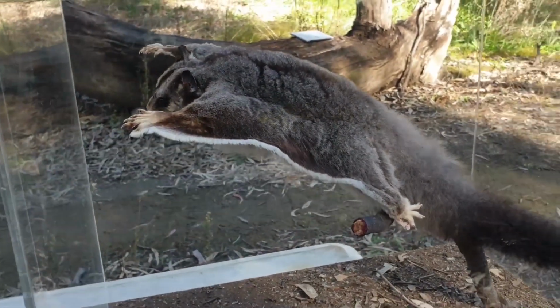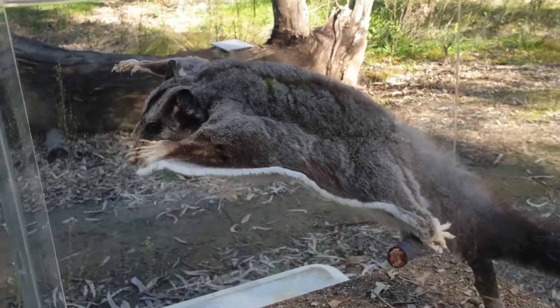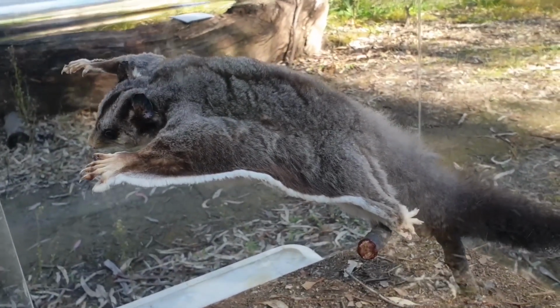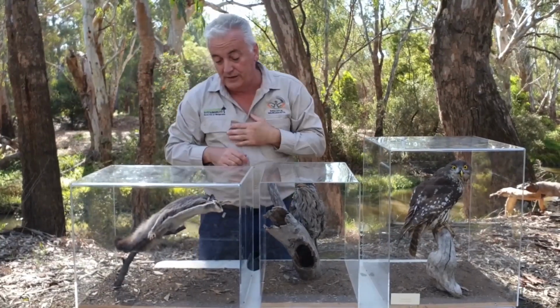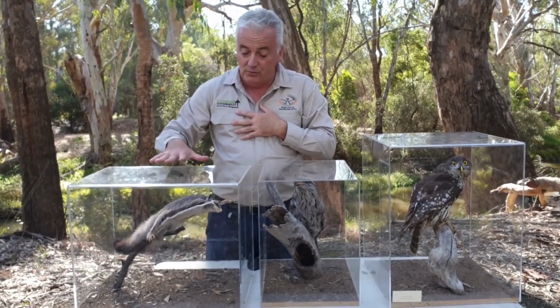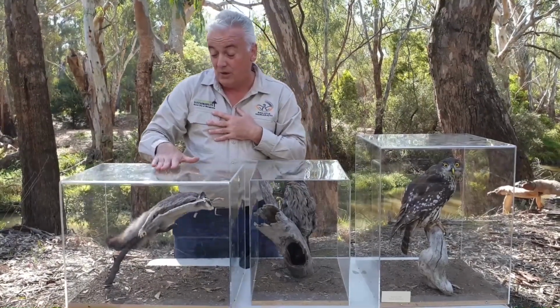What they do is they climb up to the top of a big tree, they'll jump, spread out like this animal is posed here, and they can glide through the air and land onto another tree. They live in family groups normally, and this is about breeding season time for them about right now.